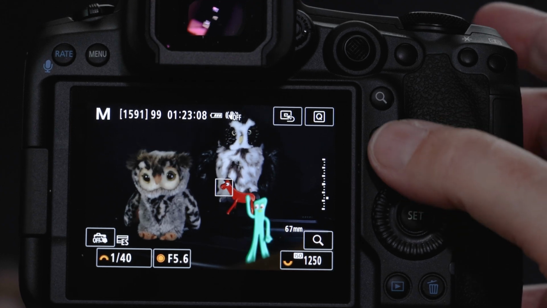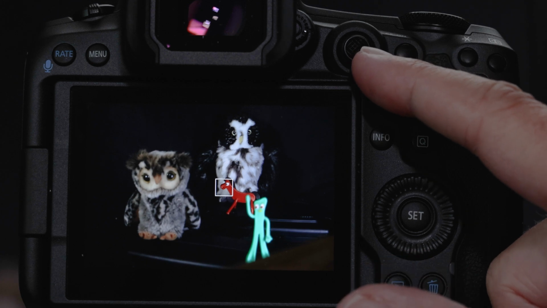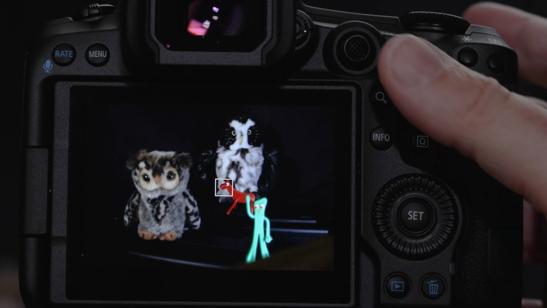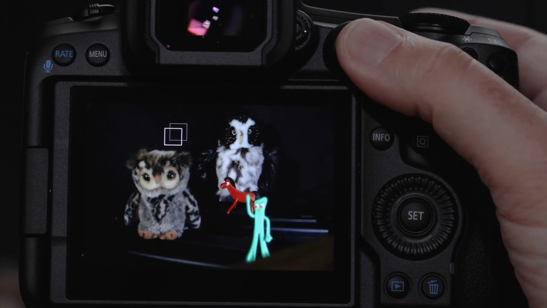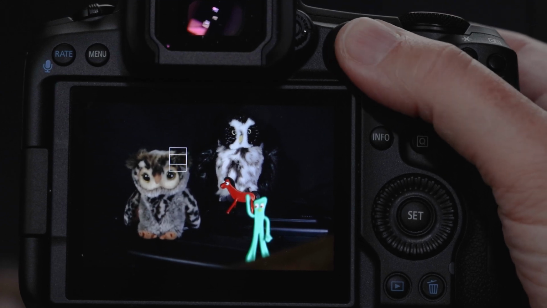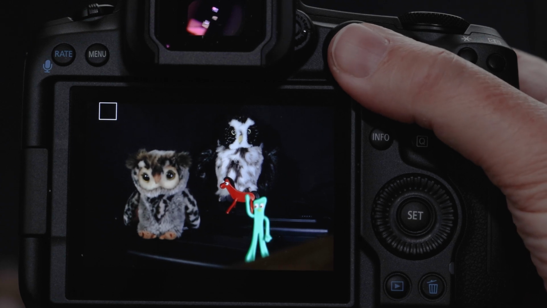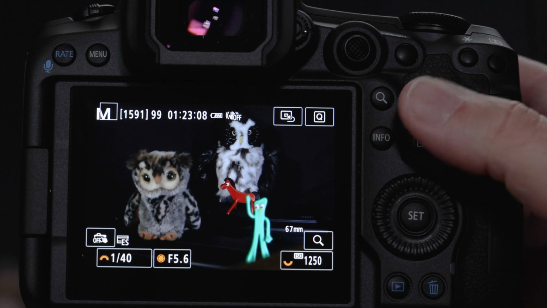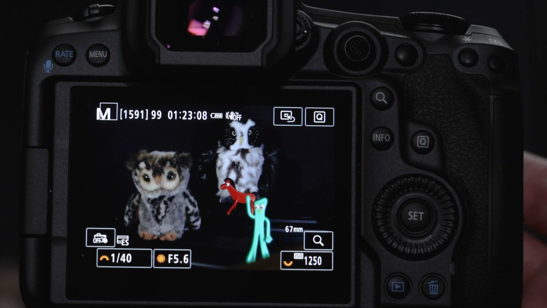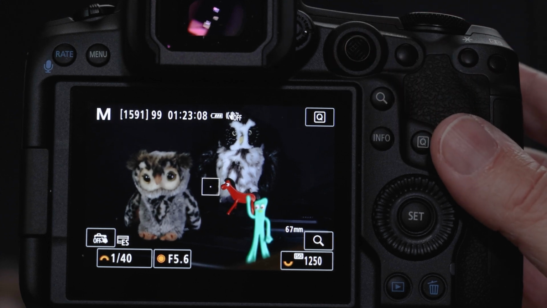Okay, so let me get some of this junk out of here. So the multi-controller, everybody calls it the joystick. So it's just a joystick. You can move the autofocus point around if you want, if you're on a tripod or something. If you want to go back to the center, because sometimes it gets hidden over here, and if I have more information on the screen, you're like, where's my autofocus area? Where's my sight of my BB gun? If you push it straight in, it'll snap it back to the center.